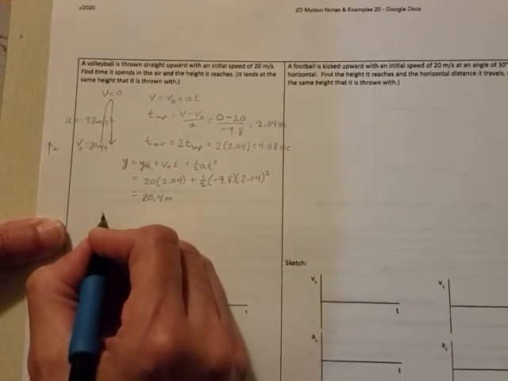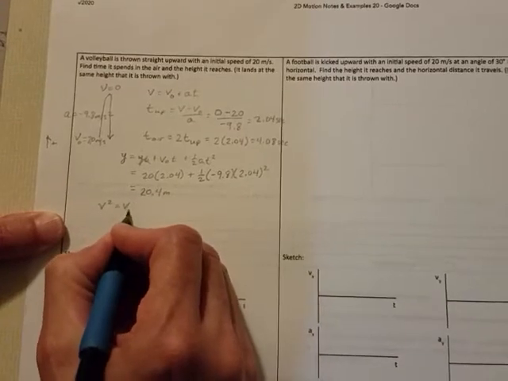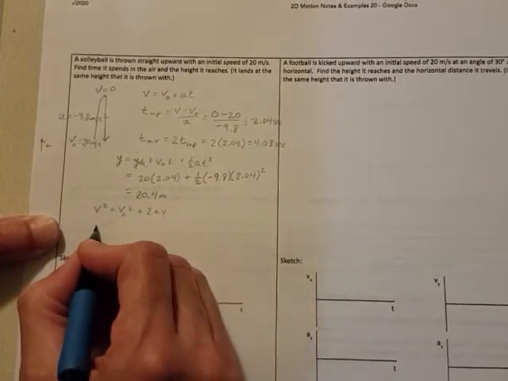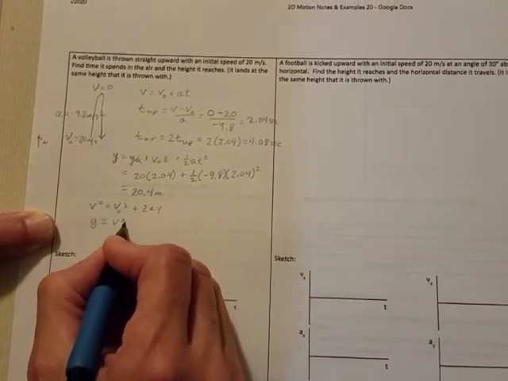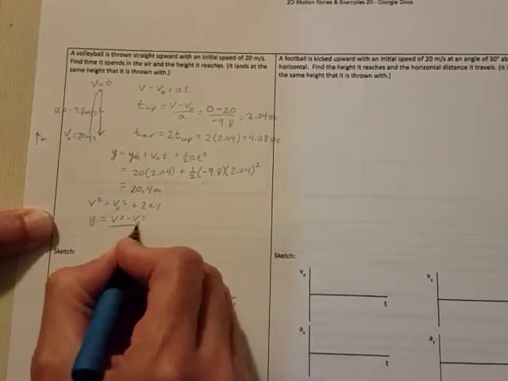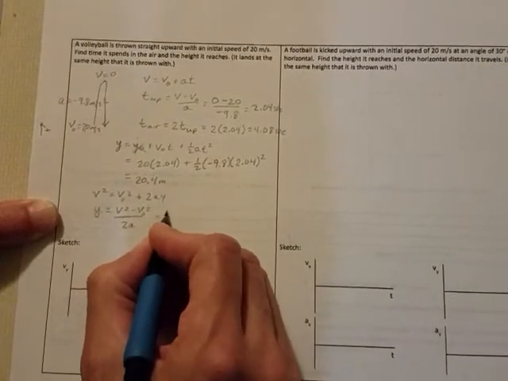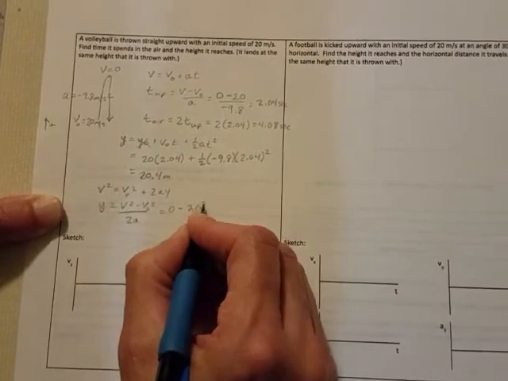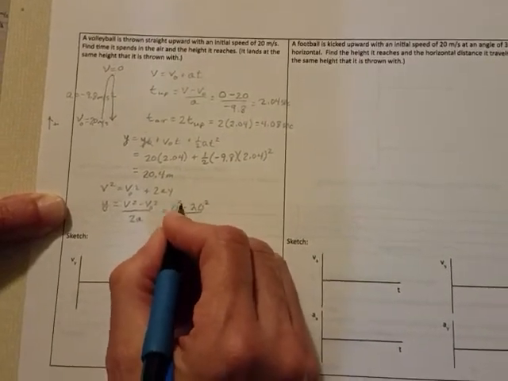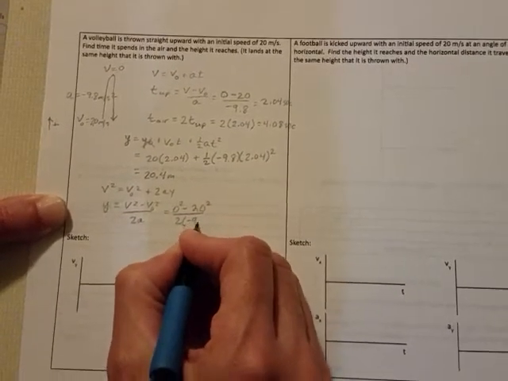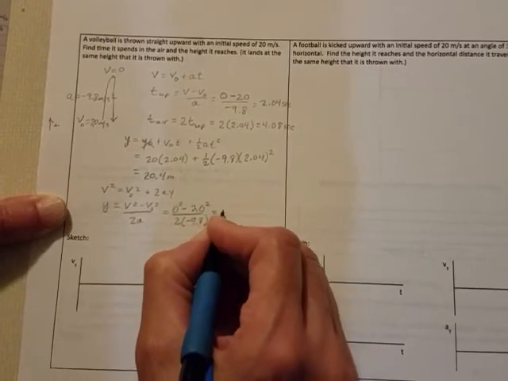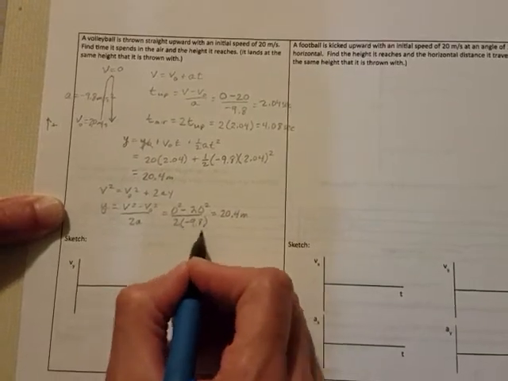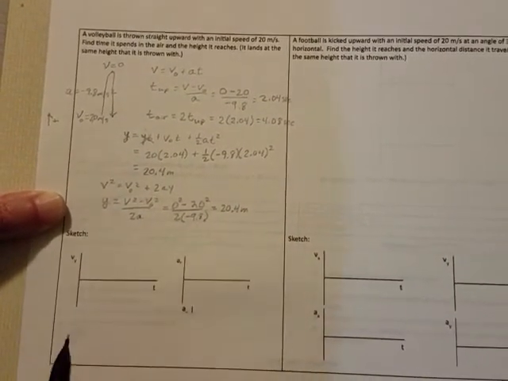We could also use v squared is equal to v0 squared plus 2ay and solve for y. Which would be 0 minus 20 squared over 2 times negative 9.8, which gives us the same thing. Watch order of operations. Make sure you put this part in parentheses so you're dividing by the whole bottom part.